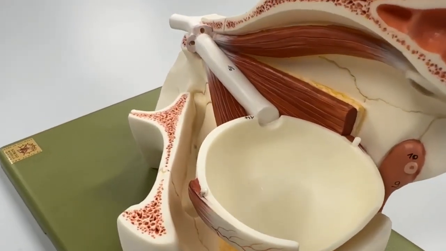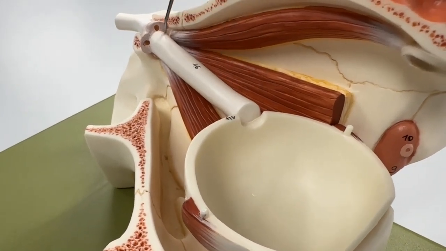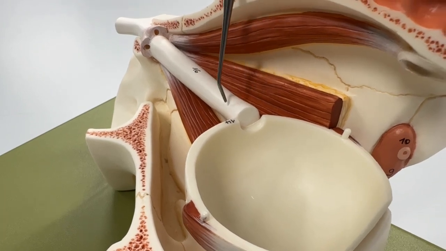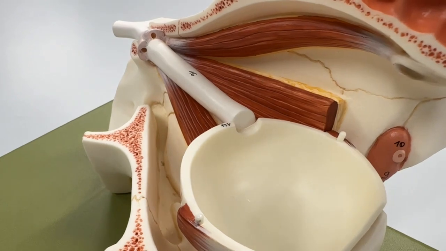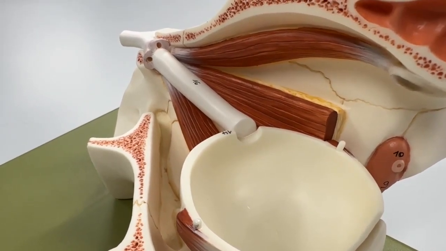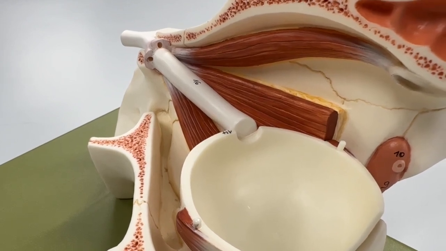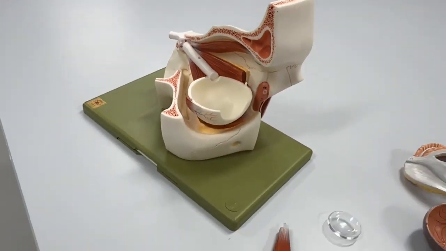Back to the model, we can see where the optic nerve will leave the posterior aspect of the eye to travel to, eventually, the visual cortex of the brain, traversing through the other visual pathway structures along the way. Okay, that is the eye on the green Somso model.